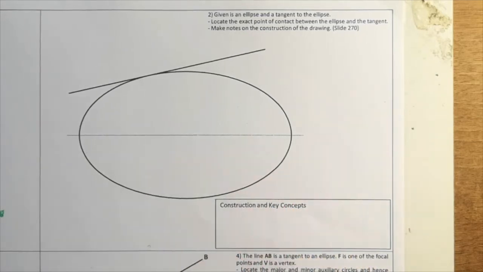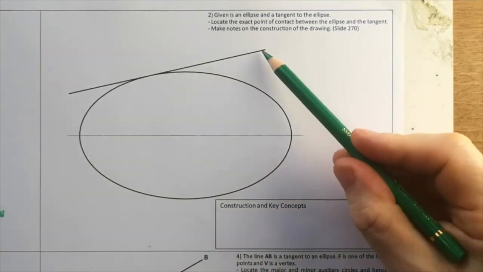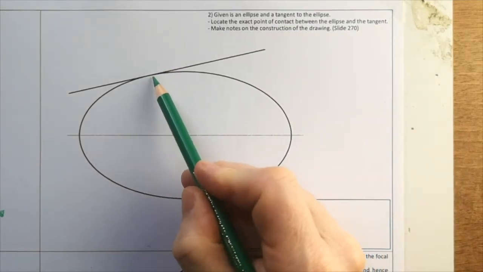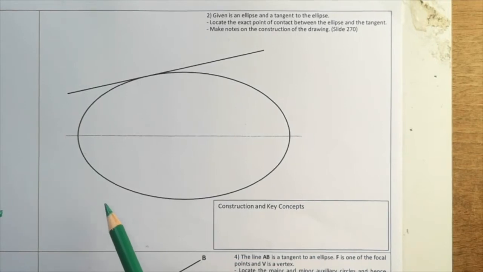Okay, so here we have a problem where we have an ellipse, we have a tangent, but we don't know where the point of contact is. And you can see it, it's actually kind of hard. You couldn't even really eyeball this very accurately. So how do we find it?